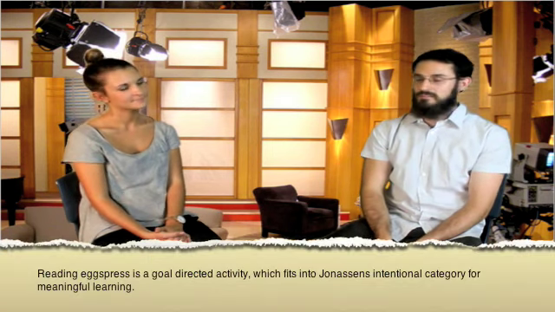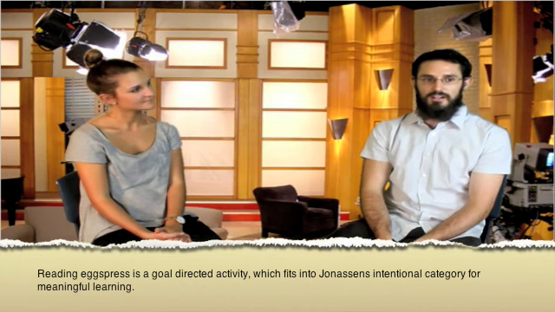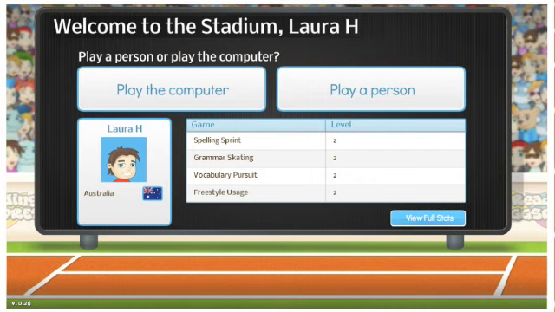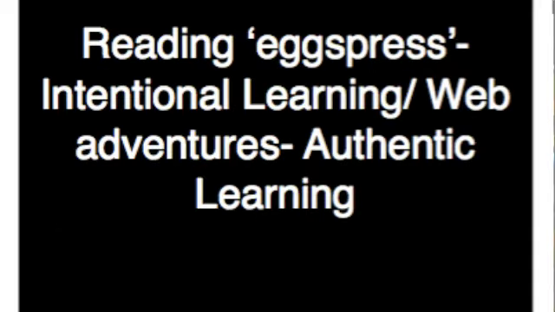So, what are the potential implications for meaningful learning in Web Adventures compared to Reading Express? Well, Jonathan et al. identified 5 characteristics of meaningful learning. Reading Express is a goal-directed activity which fits into Jonathan's intentional category for meaningful learning. The learners are actively and willfully trying to achieve a cognitive goal, and in this case, it's with a view to compete with their peers and to obtain prizes.